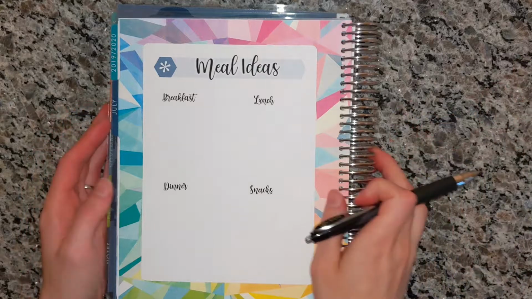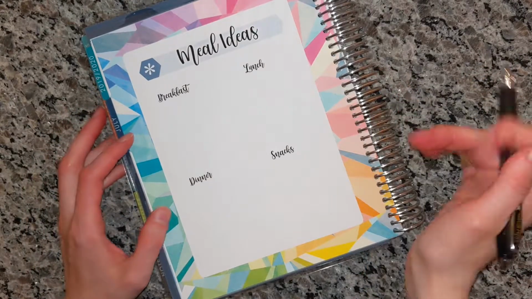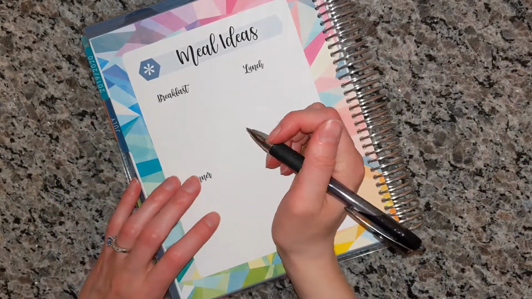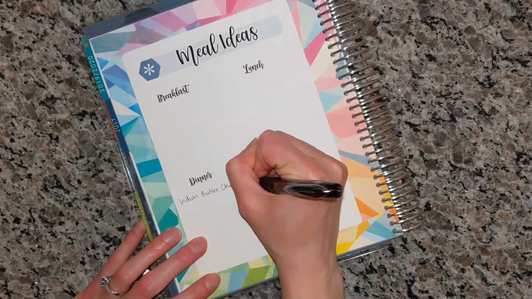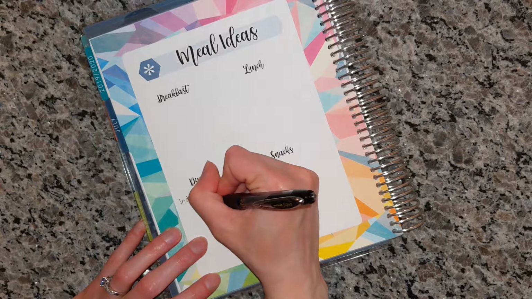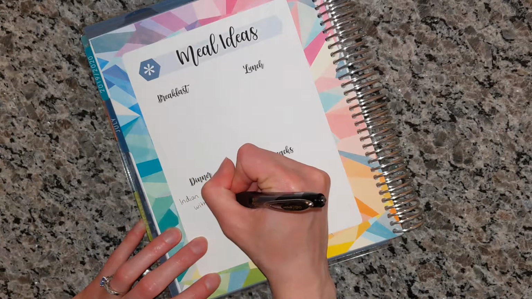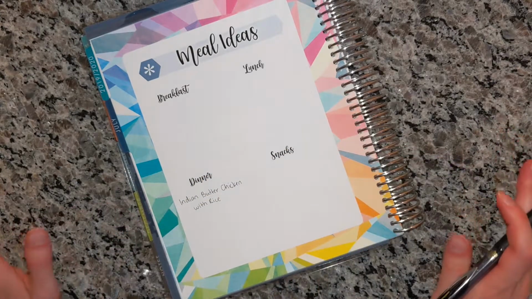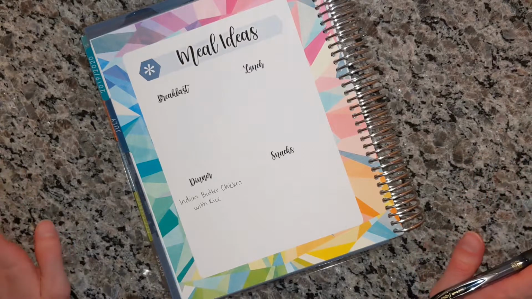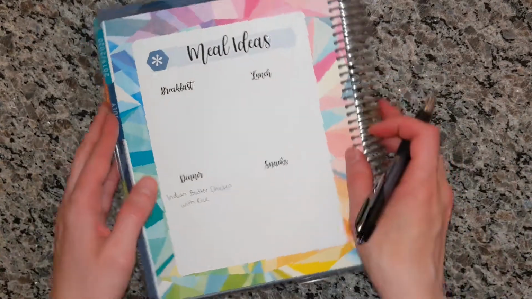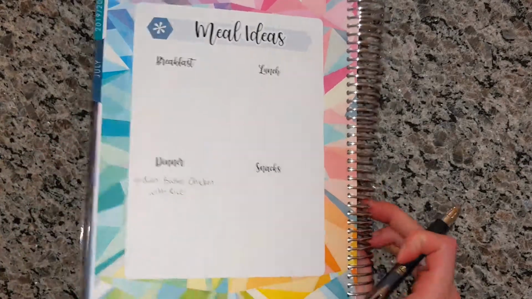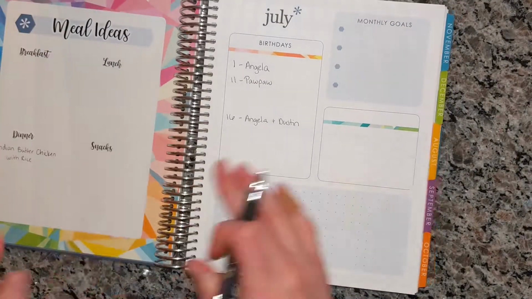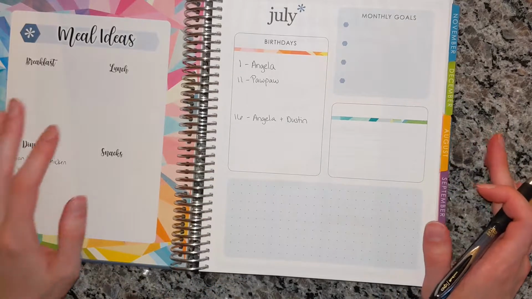So I actually have one I'm going to write that we had for dinner tonight. I'm going to write Indian butter chicken with rice, because I want to see what our side dishes are too, because that's part of our problem. I can do main meals and everything, or main dishes, and then I kind of struggle on the sides. So that page is done for now.